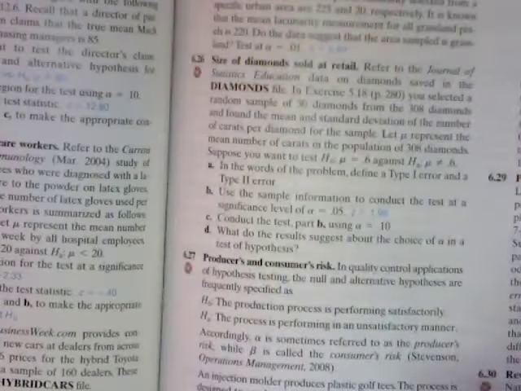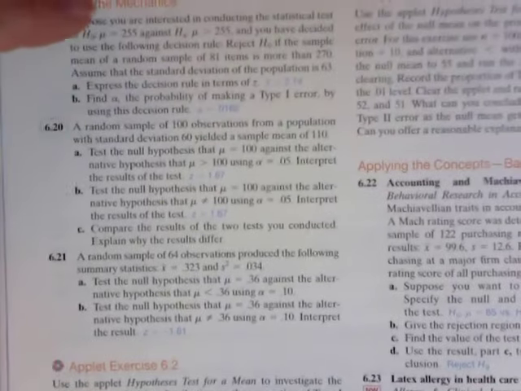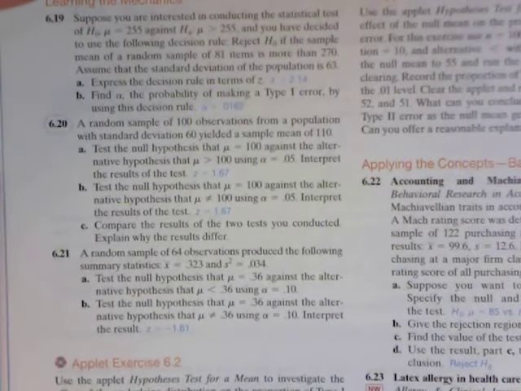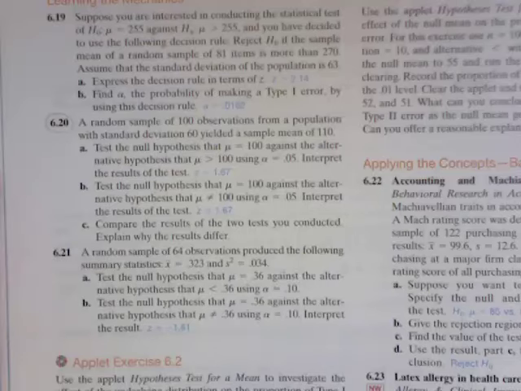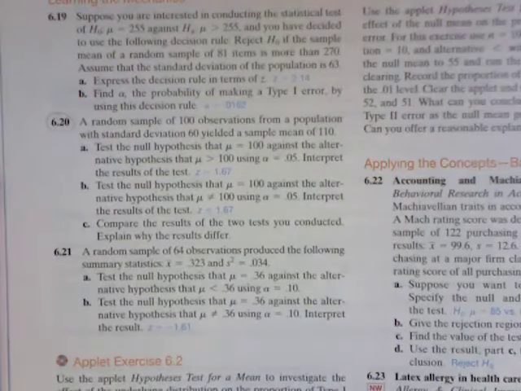Let's work a couple of these, and then you should work these on your own. The more you work, the better off you'll be, the better you understand them, because they're all pretty similar. They're all pretty basic, and the same ideas are being used in a lot of them.